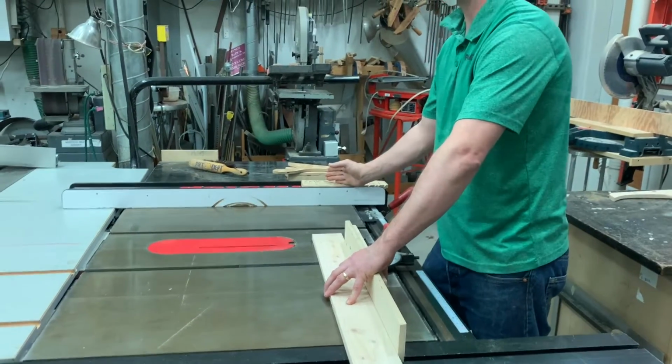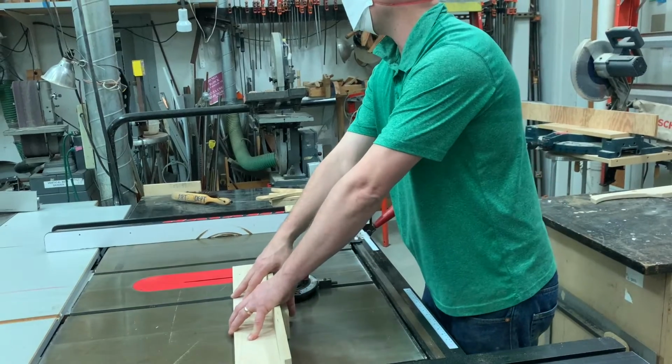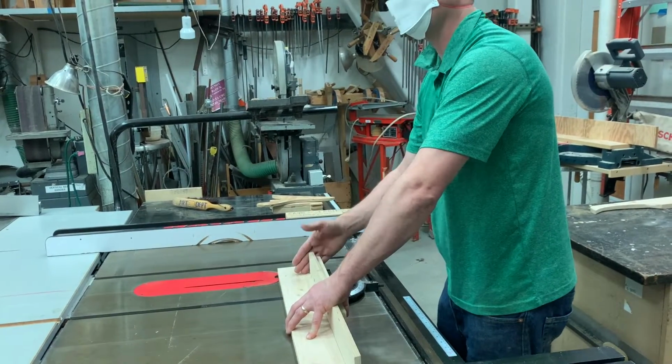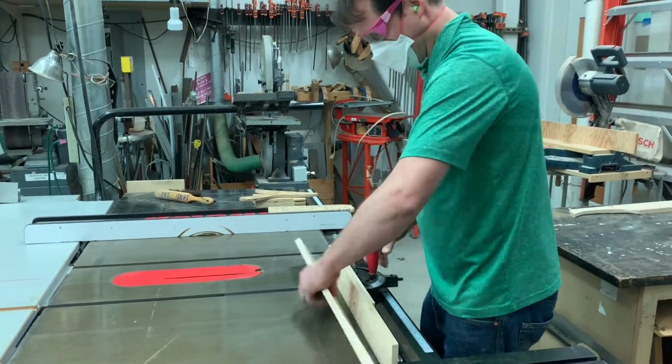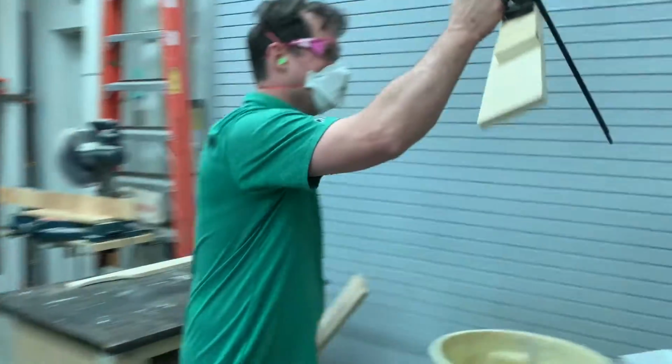I never use the fence and the crosscut sled at the same time while the machine is running. It has to have a gap between. Does that make sense? This used to hang down there, but it looks like it's hanging up here now.